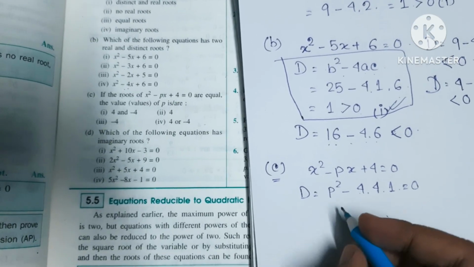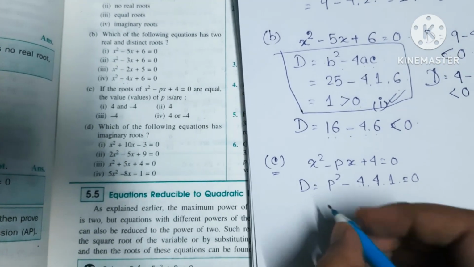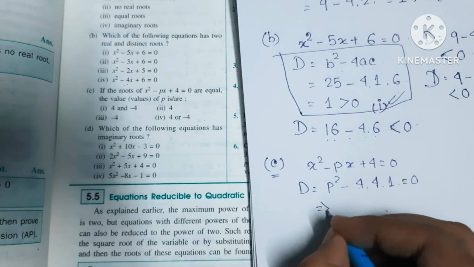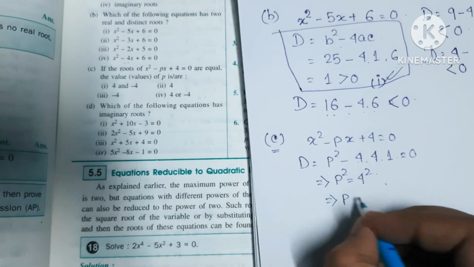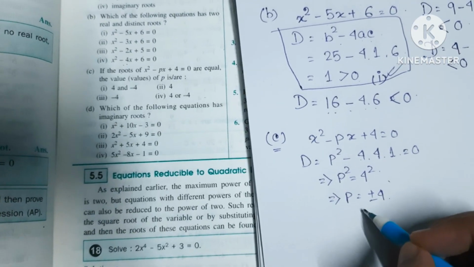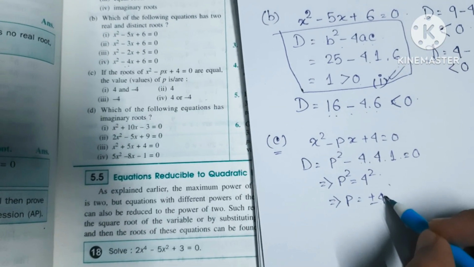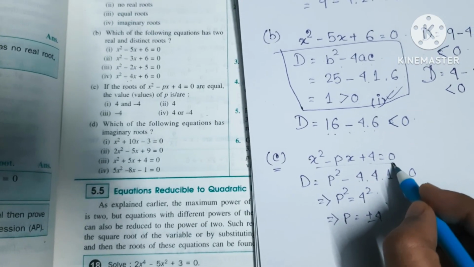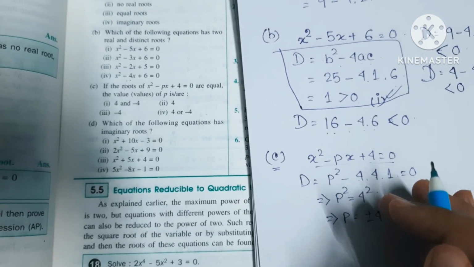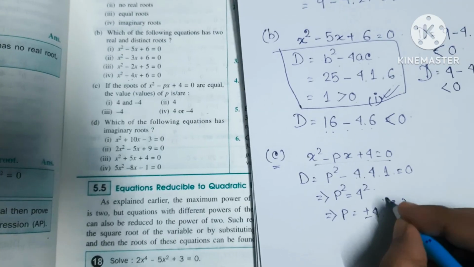That will be 0. So you will get p equal to plus minus 4. This equation will give you equal roots. Option 4 will be the correct answer.